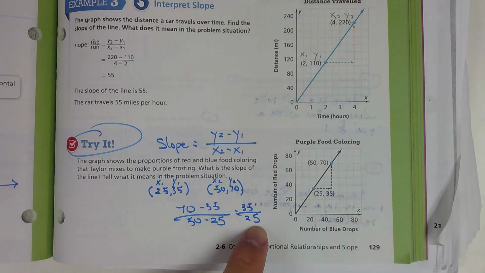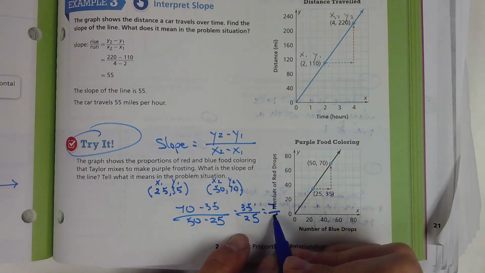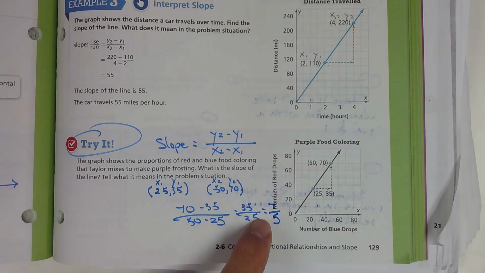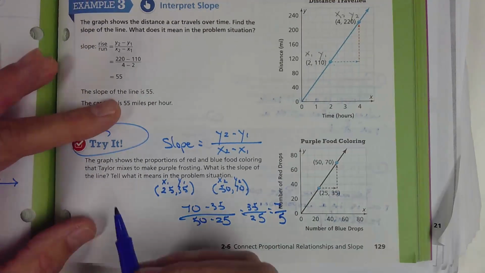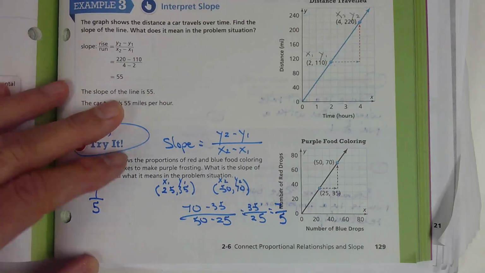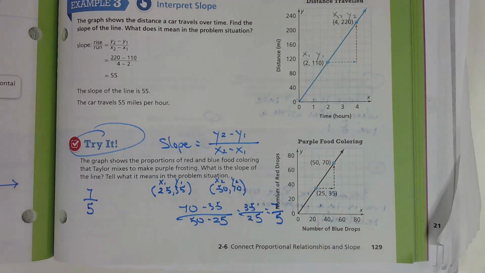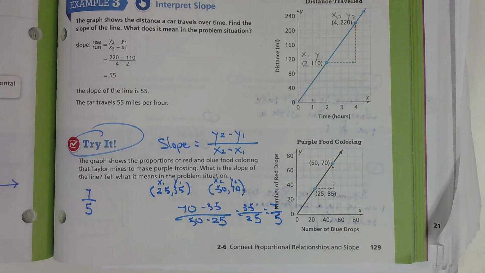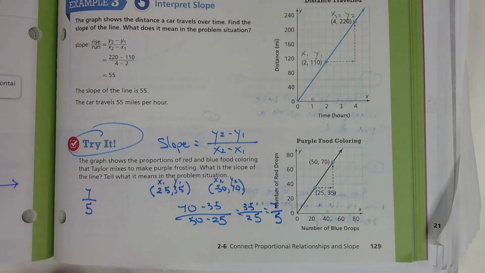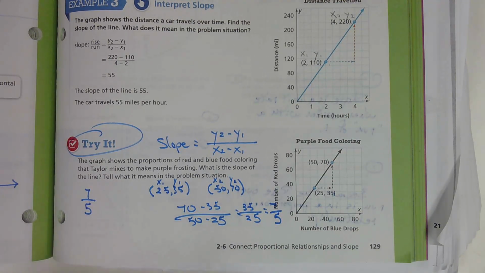Can that be reduced? To what? 7/5. Yep, 7/5, 7 over 5. So here's our slope. Our slope is 7 over 5. Now, what's the question? It says, tell me what it means in the problem situation. What's the 7 represent? It's the rise, right? Rise over run.